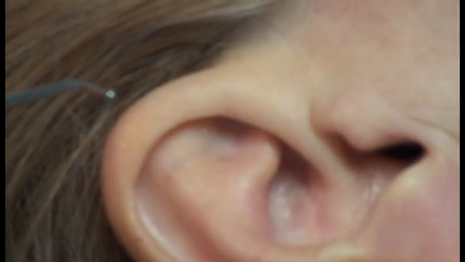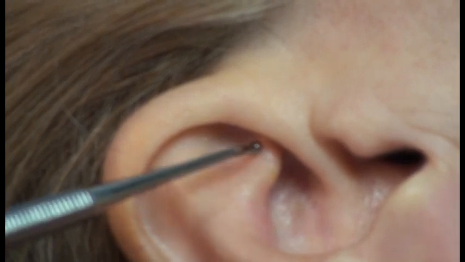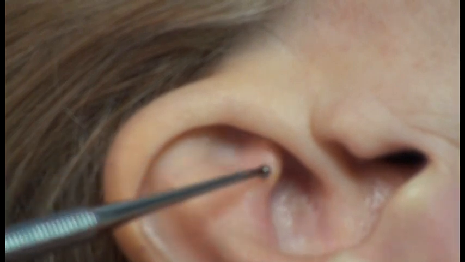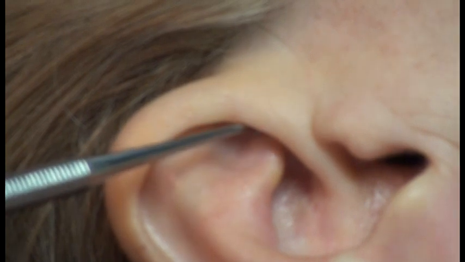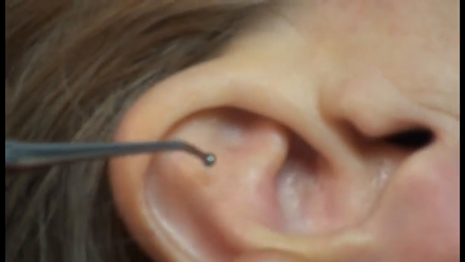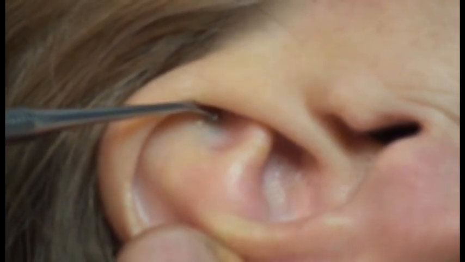Next section is the triangular fossa. First, let's define the area. Shaped like a triangle, just above the cavity of the ear, in this section, right here. To work the triangular fossa, we'll start at this corner of the triangle and work our way towards the head.